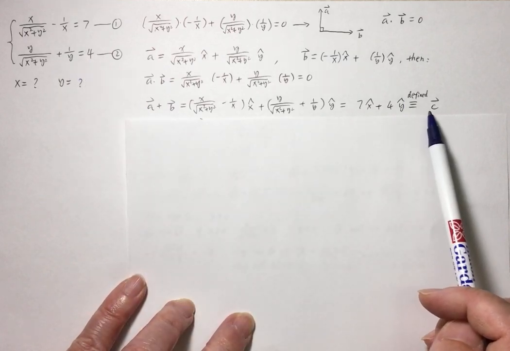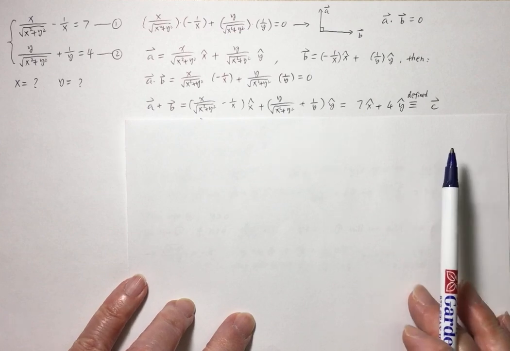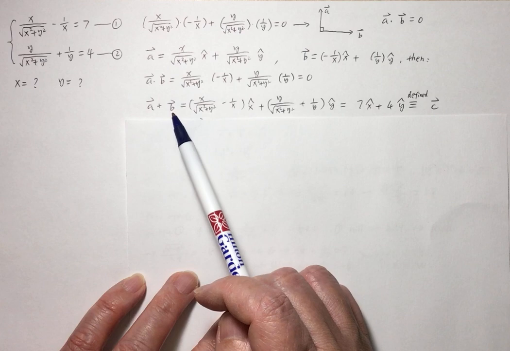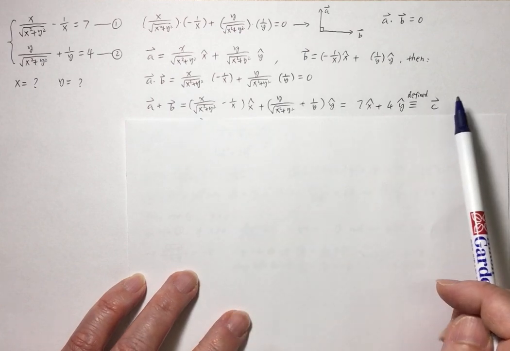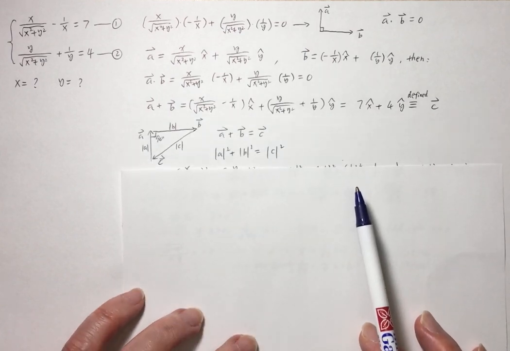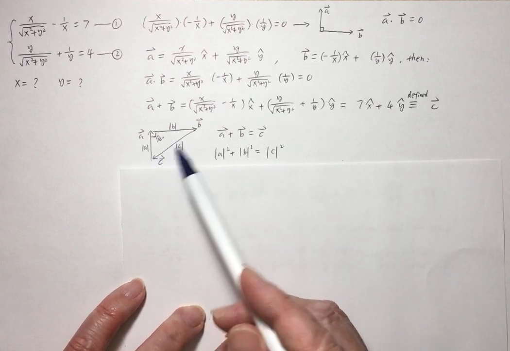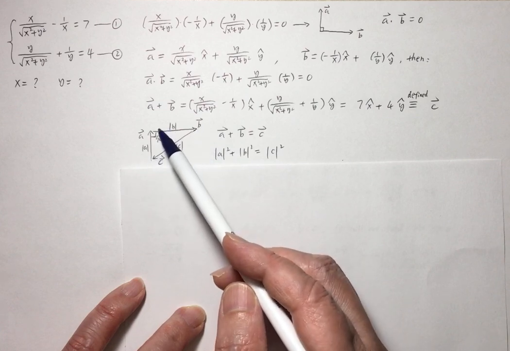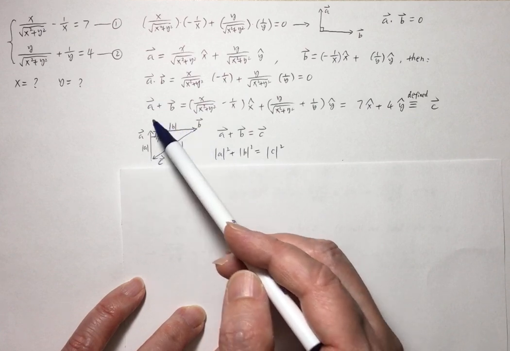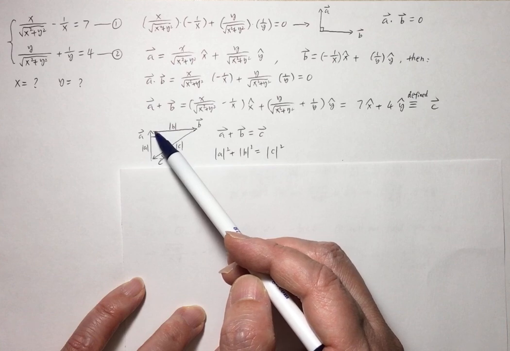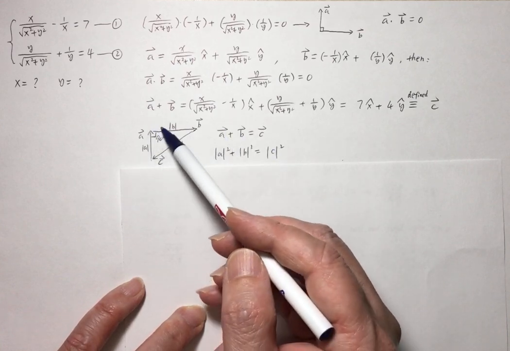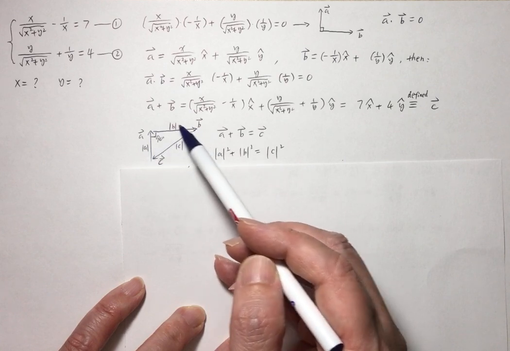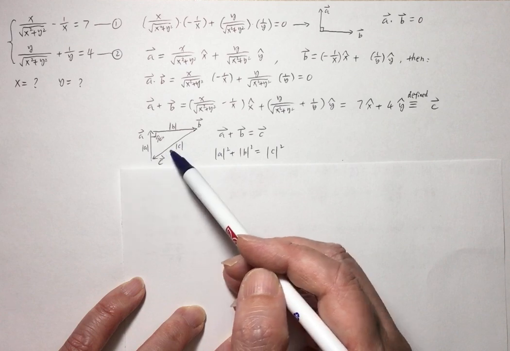We define this as C. Since vector A plus vector B is equal to vector C, we can draw vectors A, B, C this way, and they form a triangle with a 90-degree angle here. The length of this side is A, this side is B, and this side is C.